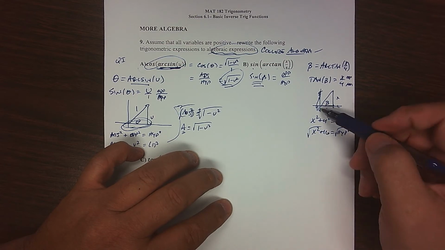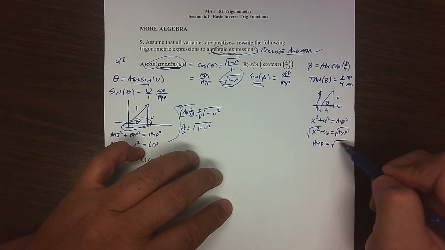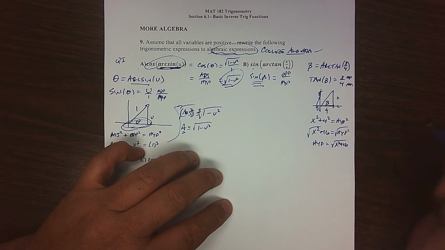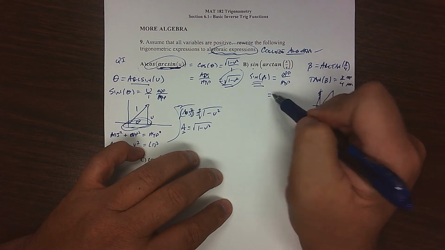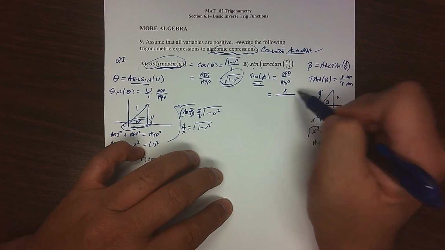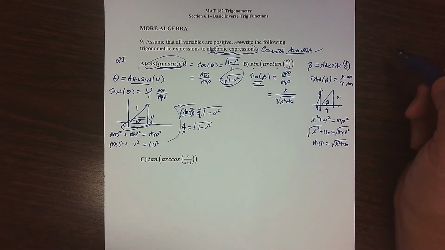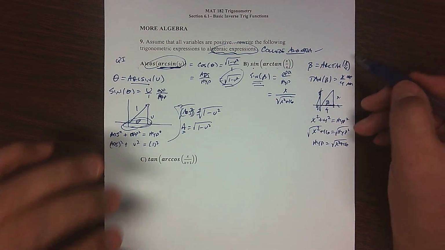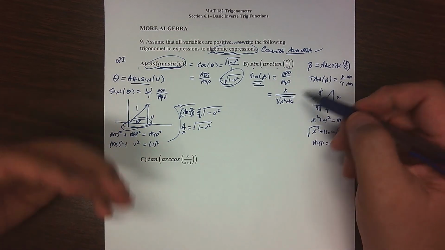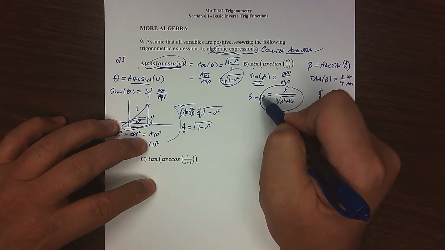Take a square root. The hypotenuse is always positive, so our hypotenuse is the square root of x squared plus 16. So that tells us that our sine of beta is the opposite, x, all over the square root of x squared plus 16. I know we usually rationalize our denominator. We could do that here, but I think the textbook leaves it as that.